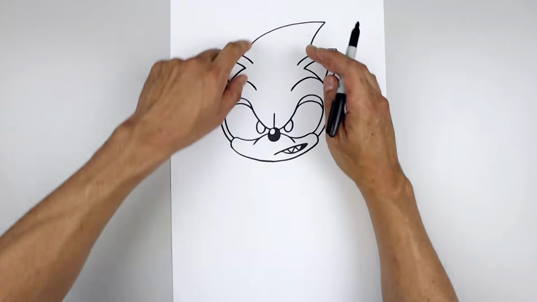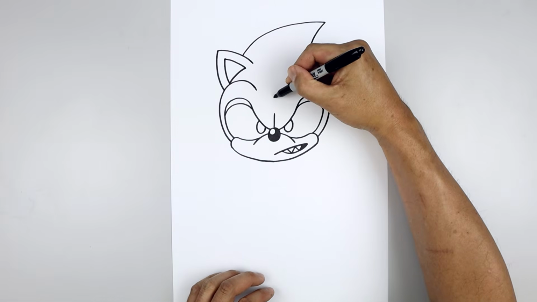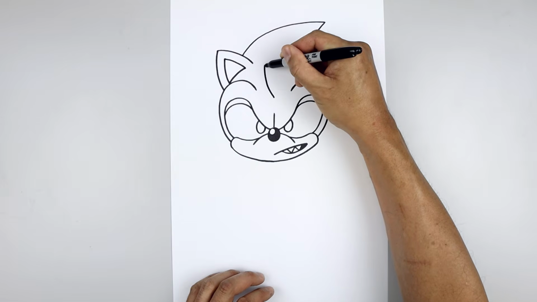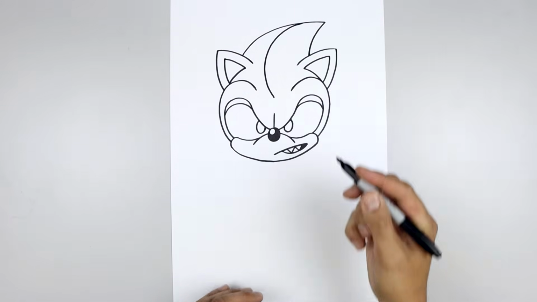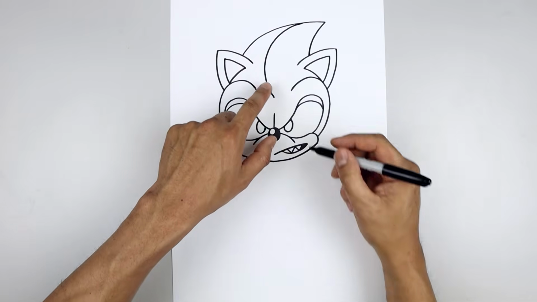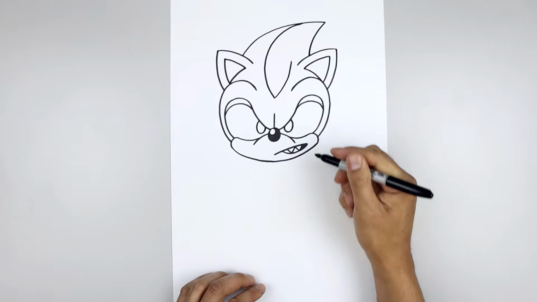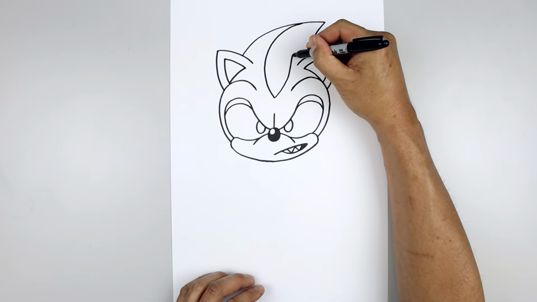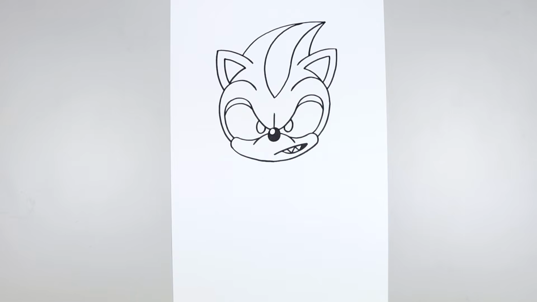Let's add that thick stripe in the center of the forehead. Starting right in the middle, we start with a point. We start with the left side, going out, up, and then bending that over towards the right. Let's go back to the center, bend this out towards the right, and then go straight up. I'm just going to bend this back out towards the tip of that spike.